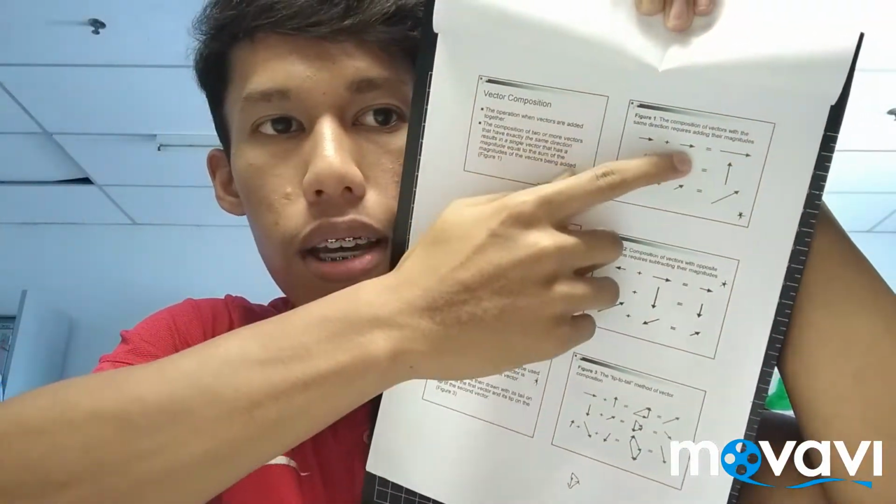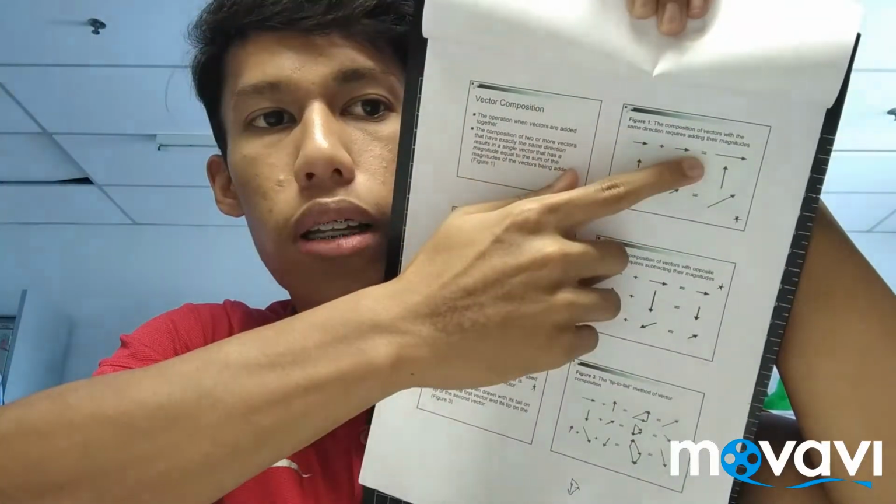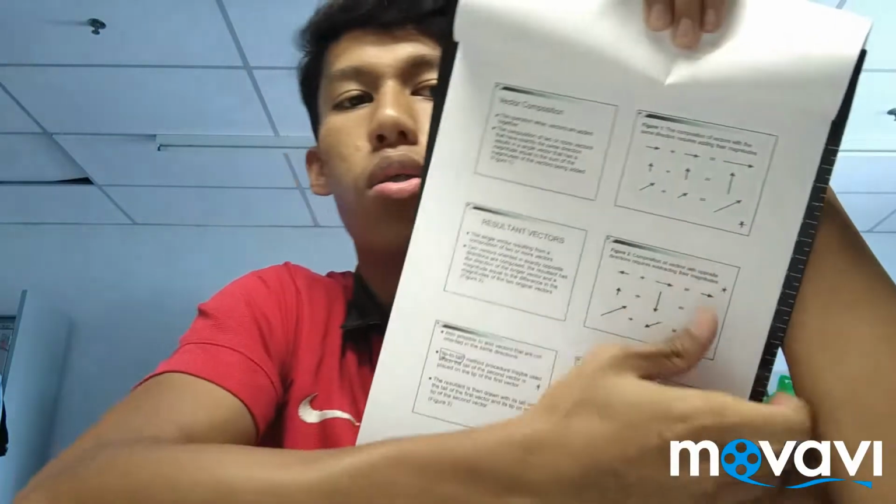These are the same size, so when they are summed, it will be longer. For another example, like numbers, 2 plus 2, the answer is 4. That is the meaning of vector composition. For the resultant vector, in simple words, the biggest amount is subtracted by the smaller amount, and that is the meaning of resultant vector.